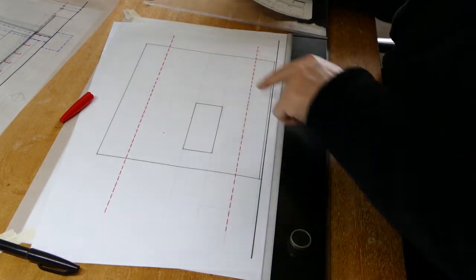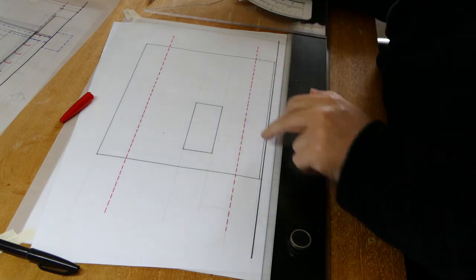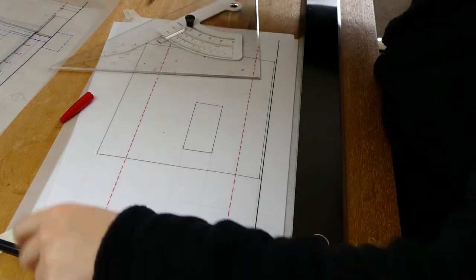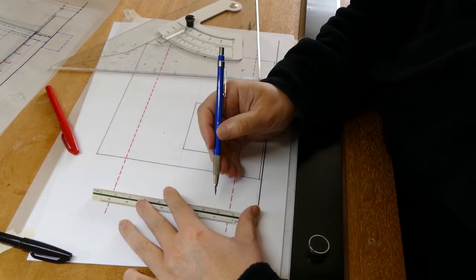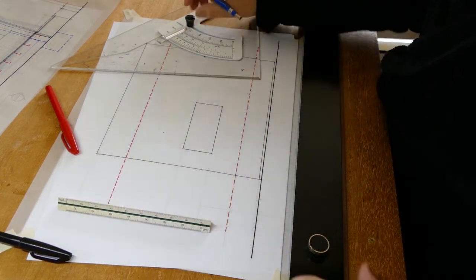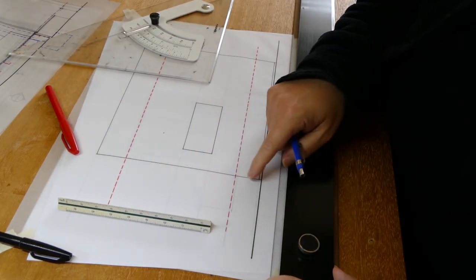So it gives you the level, but I need to show another level for the step height. So let's draw steps. I made it 50 mil low in my case. So that is how I reduce it.